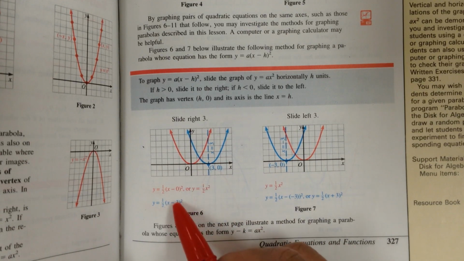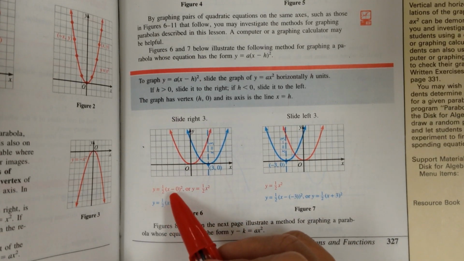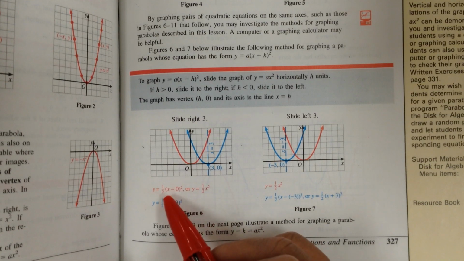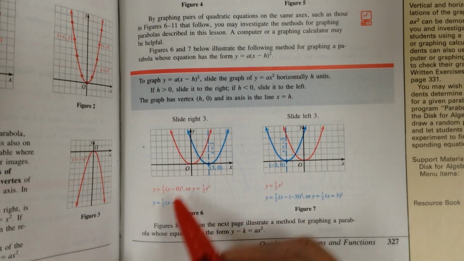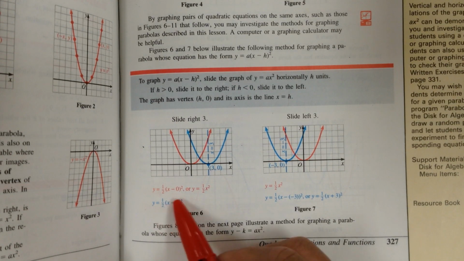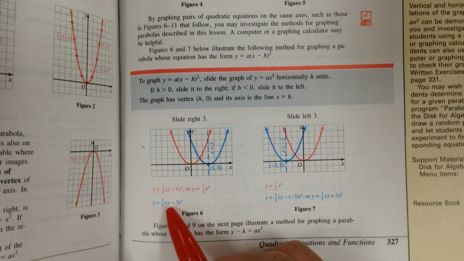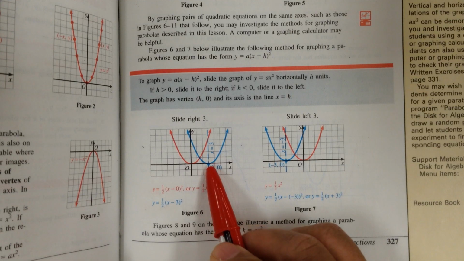The reason is you figure out what number will give you 0. Over here, to get 0, x equals 0. Over here, to get a 0, you need x equal to 3. When x equals 3, this becomes 0, so y becomes 0.